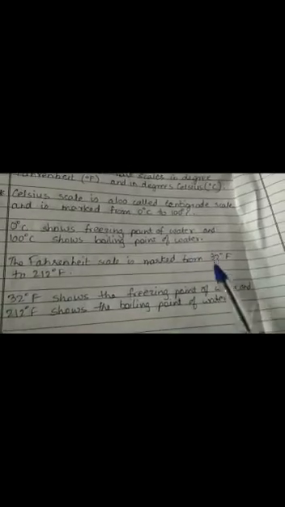Similarly, the Fahrenheit scale is from 32 degrees Fahrenheit to 212 degrees, wherein 32 shows the freezing point and 212 degrees Fahrenheit shows the boiling point of water. Important formulas to remember: Fahrenheit is equal to C into 9 upon 5 plus 32, and centigrade is F minus 32 into 5 upon 9. This was already explained to you. The formulas are to be remembered.